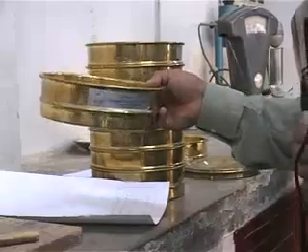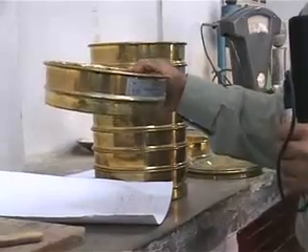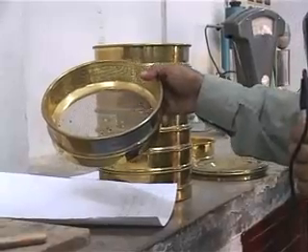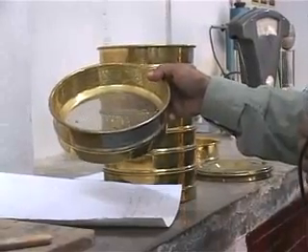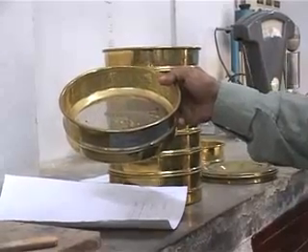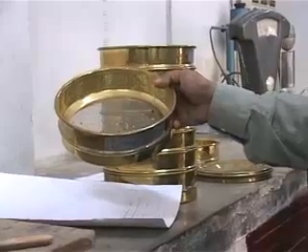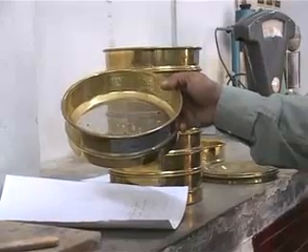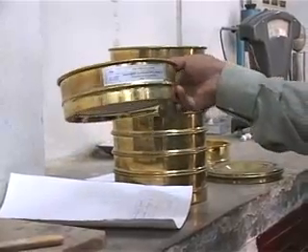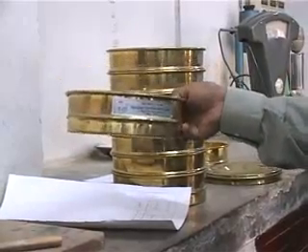We are going to take the weight of this soil, divide it by the initial total weight of the soil taken, and from that we can find out the gravimetric percent of soil retained on the 2 millimeter sieve.